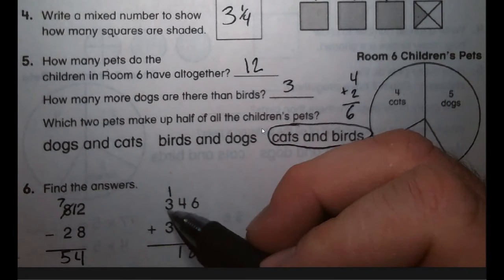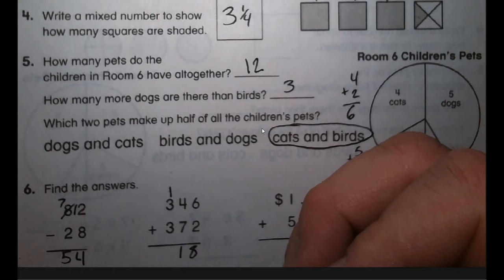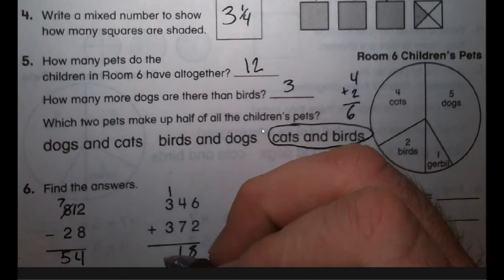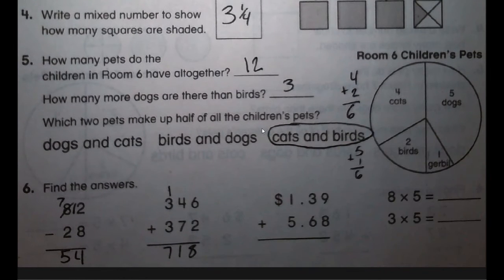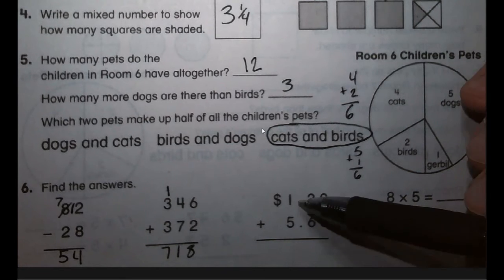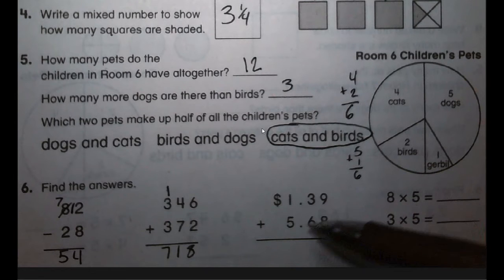Alright, moving on, we're going to start adding some money together, guys. So we've got $1.39 plus $5.68. Okay? We're going to start on our right side again. We're going to start with 9 plus 8. 9 plus 8 is 17.